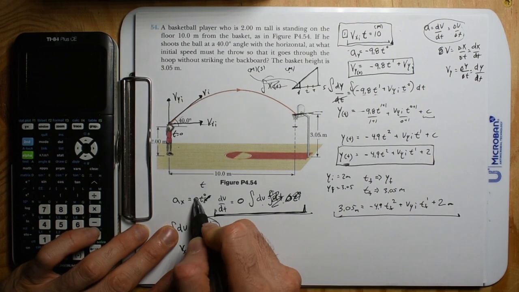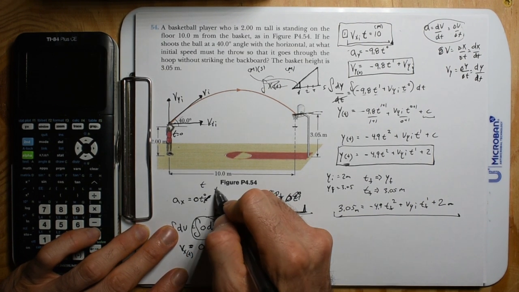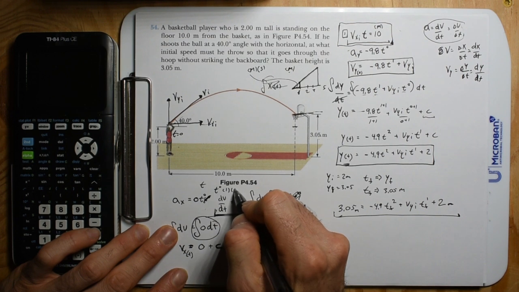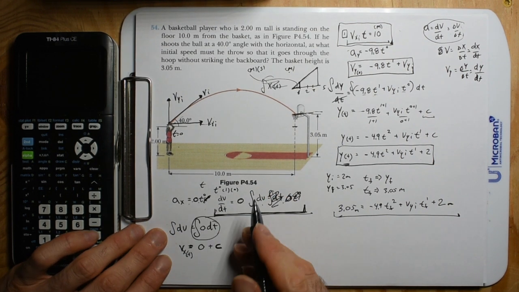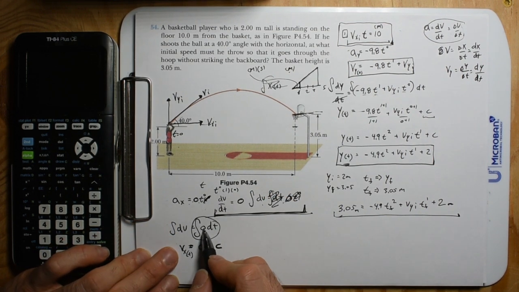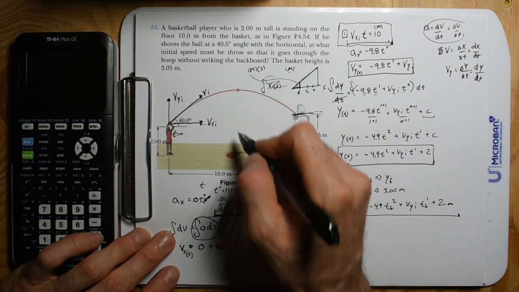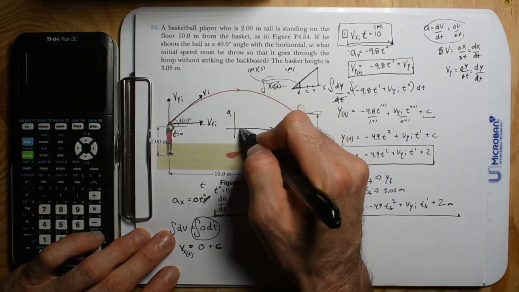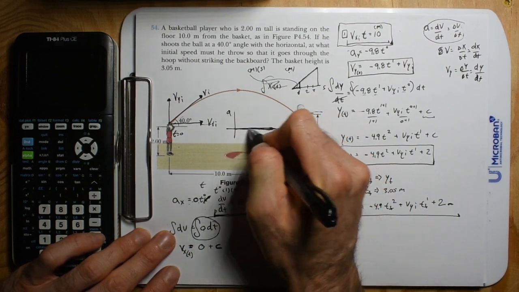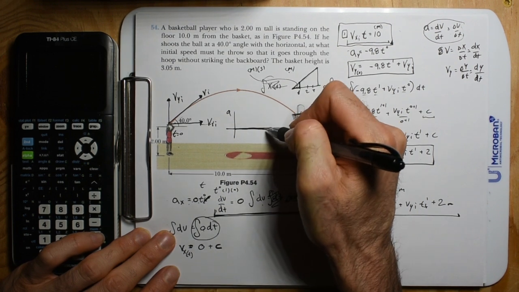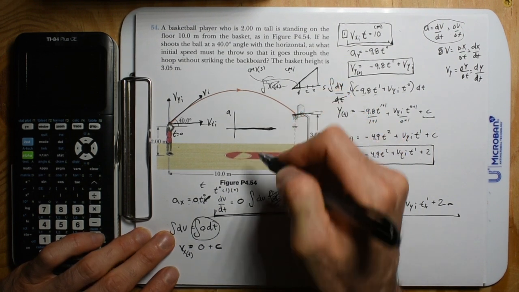Because this is 0 times t to the 0. T to the 0 is 1, but you still have 1 times 0. So this thing is 0. And when you integrate the area under the curve of 0, because we just said, here's my acceleration, there's my line for acceleration, it's 0. What is the area under that curve? 0. Perfect.